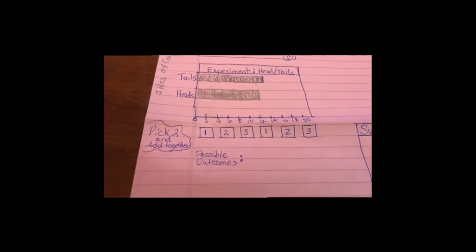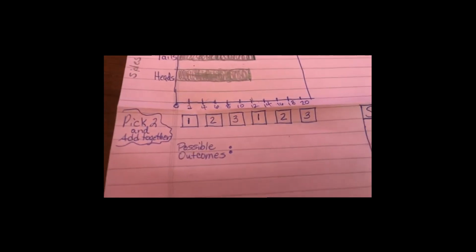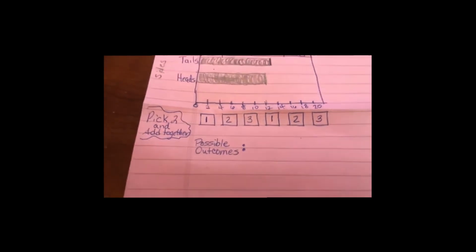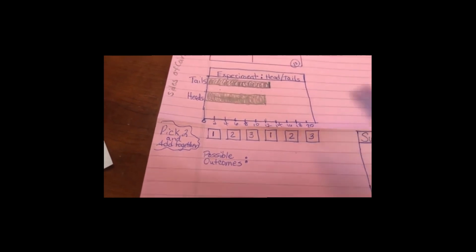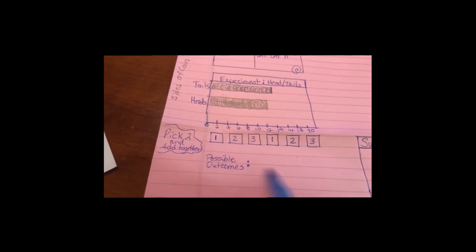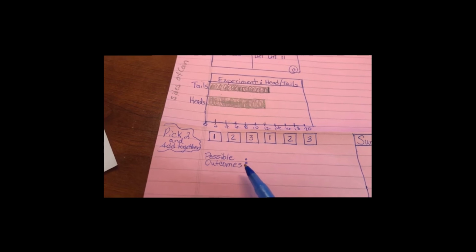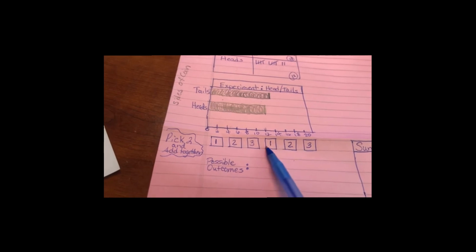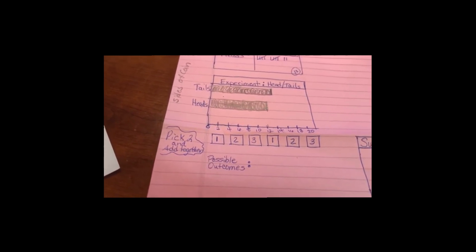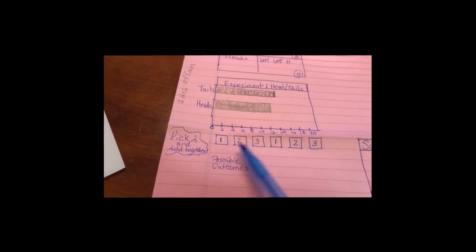Well, the first thing we have to do is figure out what our possible outcomes are. What are the possible sums that we could even get? Well, can we get a 0? No, because none of the cards have 0. So we can't get 0 as a possibility. 1 cannot be a possibility because even if I took the 2 cards that had the lowest numbers, I still wouldn't get 1.